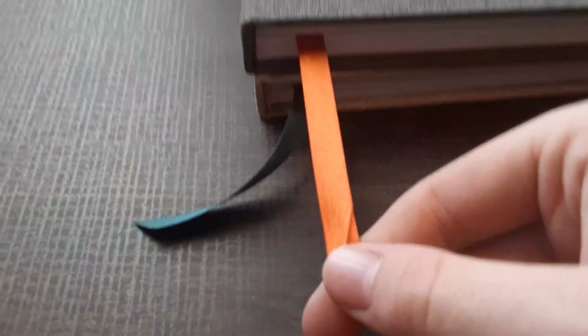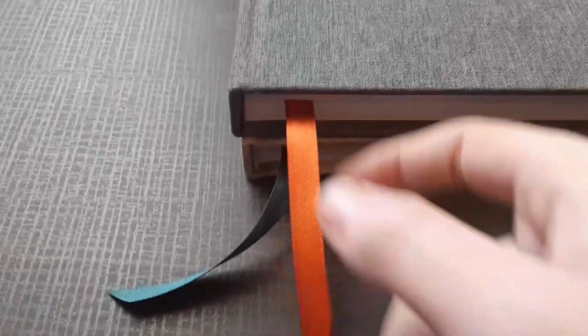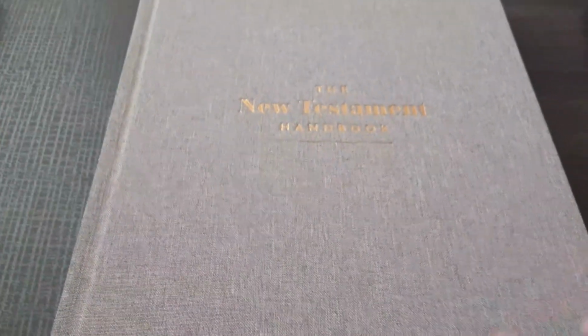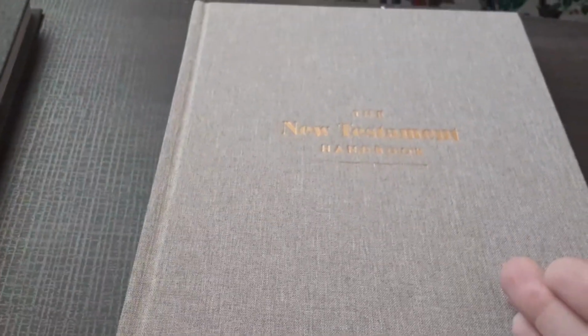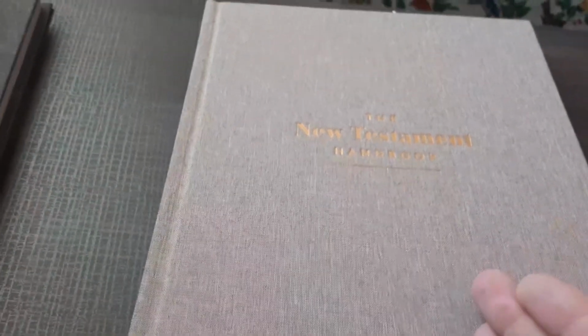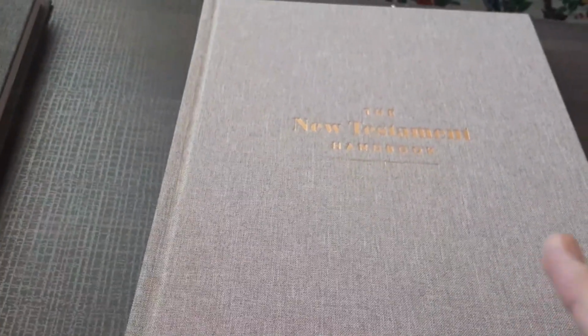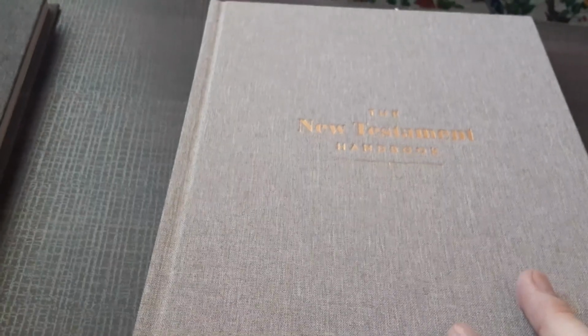And the Old Testament one comes with this orange-like ribbon, kind of like a scarlet color maybe? I don't know. So that's basically all that you'll get in here, along with the outlines and stuff to each book, along with some word studies, and yeah.